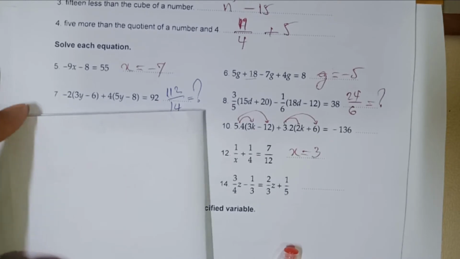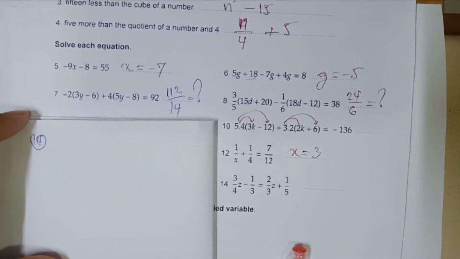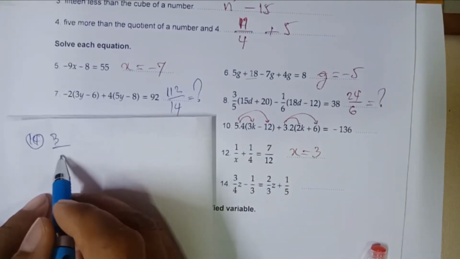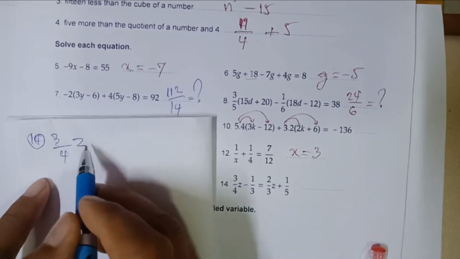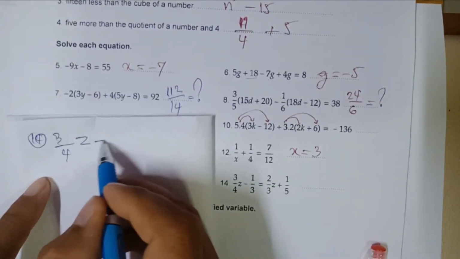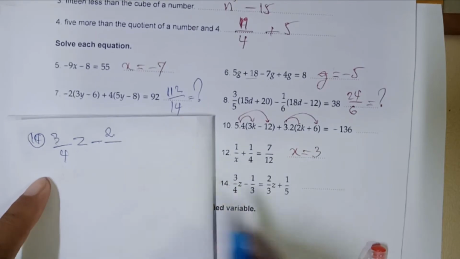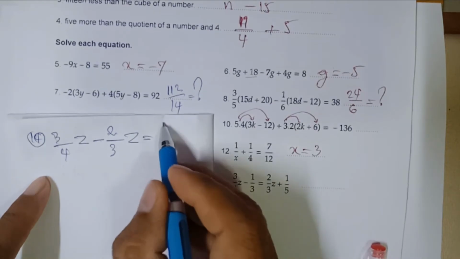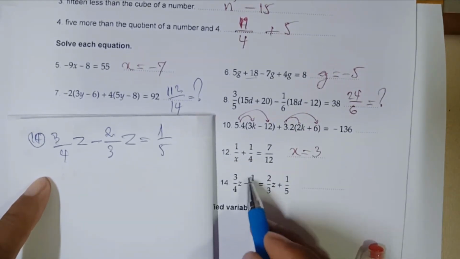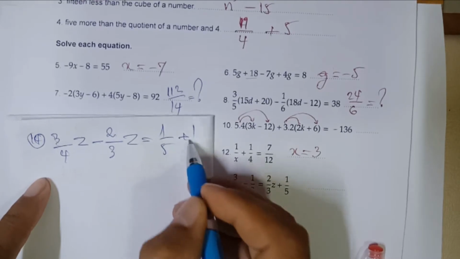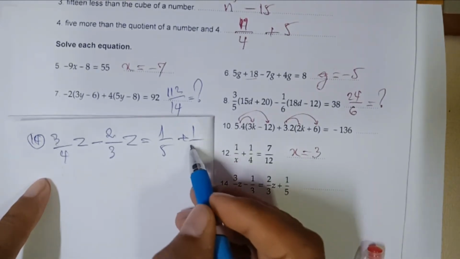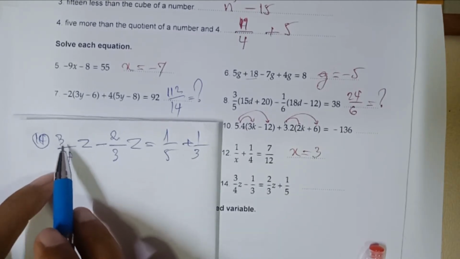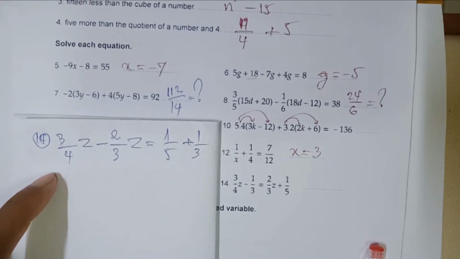So for number 14, you have 3 over 4z, and then you move z to this side, minus transposing 2 over 3z is equal to, write this one down first, 1 over 5, and then transpose this one. This minus become plus 1 over 3. So let's work on this both. So I have 3 over 4 minus 2 over 3.